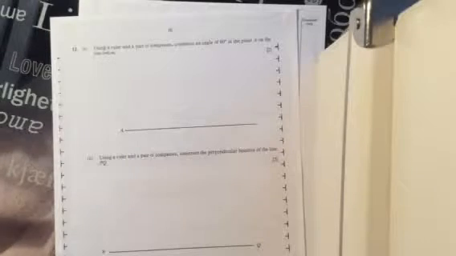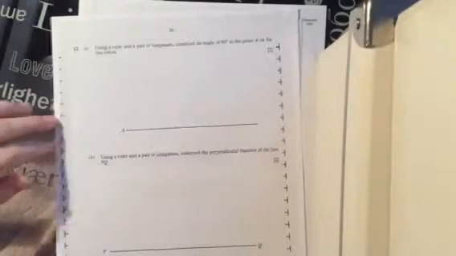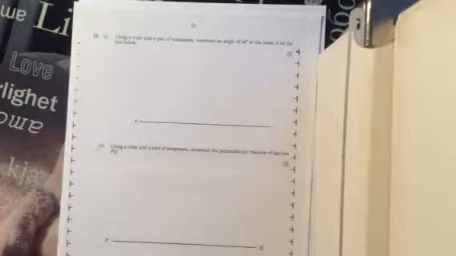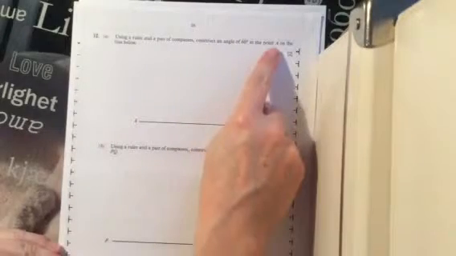For number 12, it says, using a ruler and a pair of compasses, we've got to construct an angle of 60 degrees at the point A using the line below. Now, whenever you're asked to construct an angle using a ruler and a pair of compasses, you have to construct an equilateral triangle with one of the corners on the point that they're talking about in the question. So they want an equilateral triangle with one point or one corner on the point A.